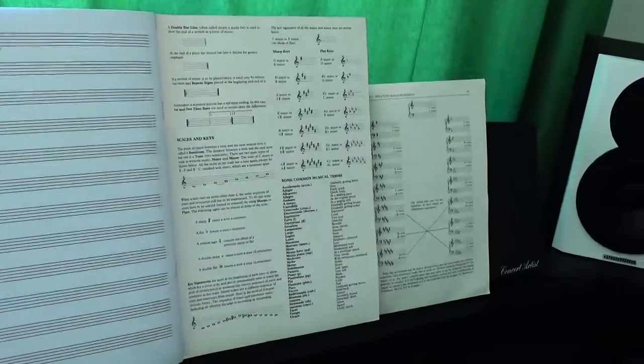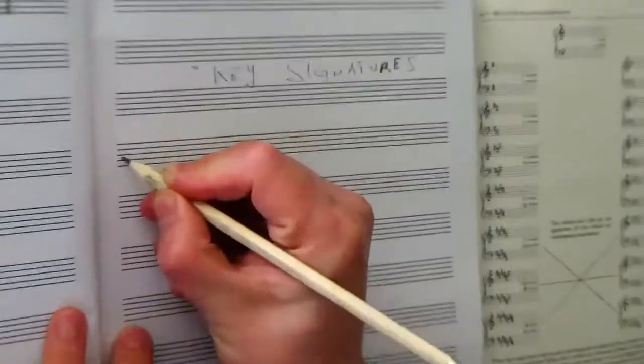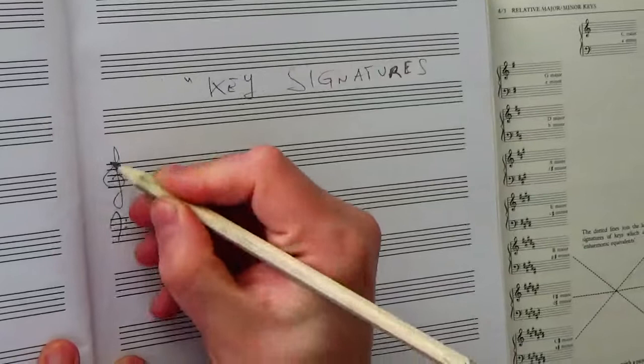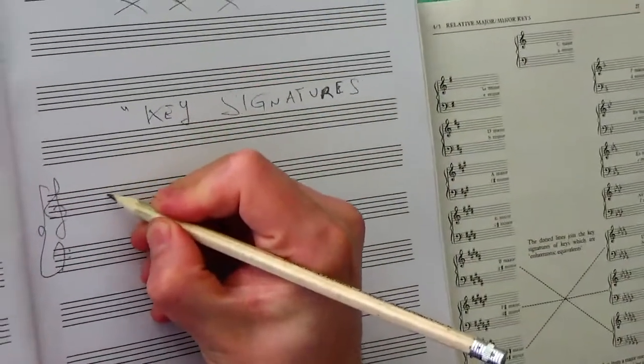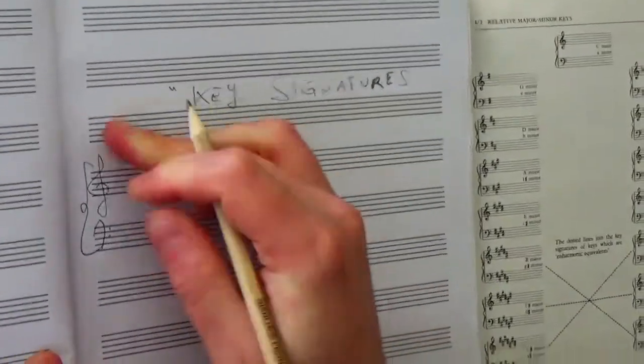What do we have to keep in mind when we talk about key signatures? First of all, the key signature is expressed in the space in between the clef signs and the time signature. Let's assume, for example, that we are using 4/4. Today I'm leaving lots of space.